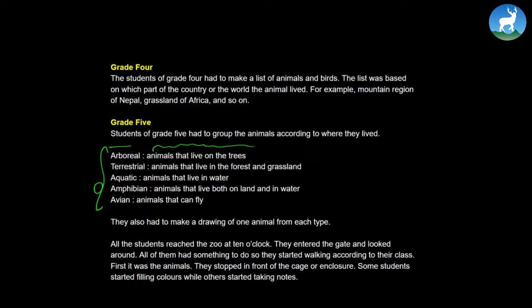All the students reached the zoo at 10 o'clock. They entered the gate and looked around. All of them had something to do, so they started walking according to their class. First, it was the animals. They stopped in front of the cage or enclosure. Some students started filling colors, while others started taking notes. As soon as they went to the zoo, they started filling up their trip sheet, doing all the work assigned by the teachers.